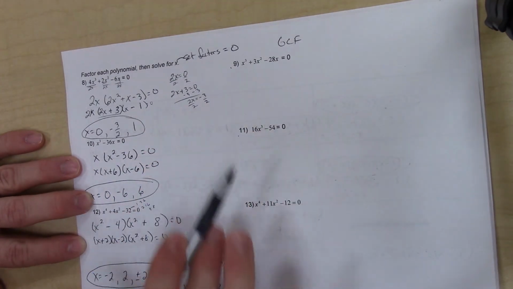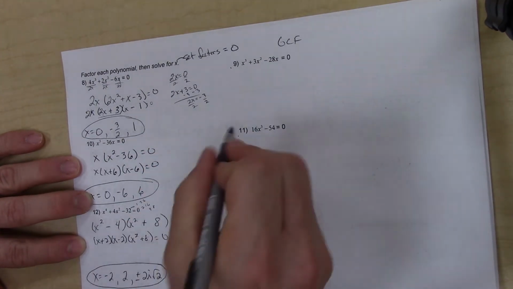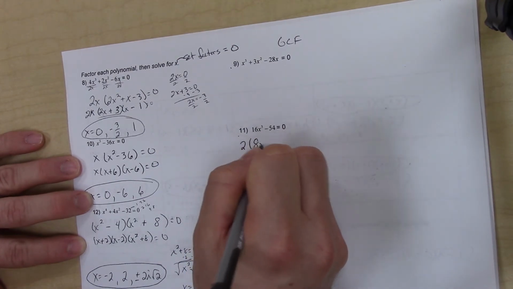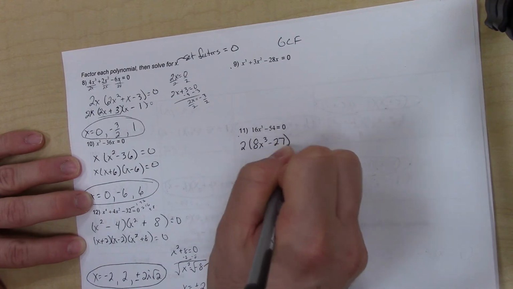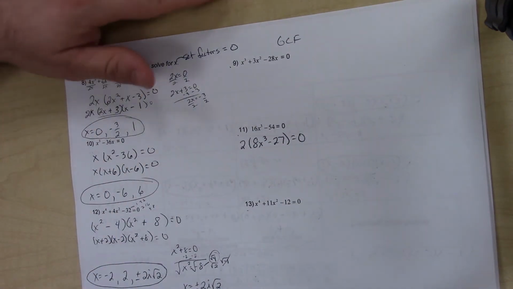I'd like you to try 9, 11, and 13. They're going to be very similar to this. And then for this one, you're going to factor out a 2 first. I'll just say that. It's a lot easier. Try that. Try and work your way through it. Come back and check after you press pause right now, please.